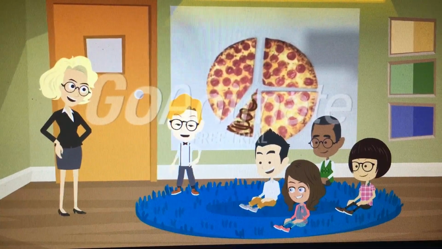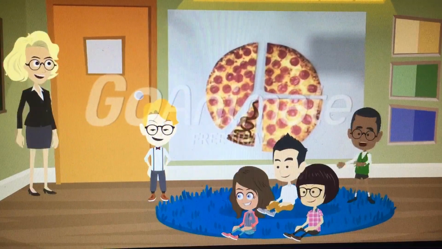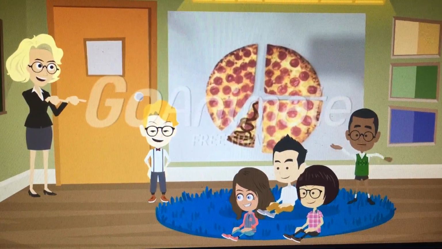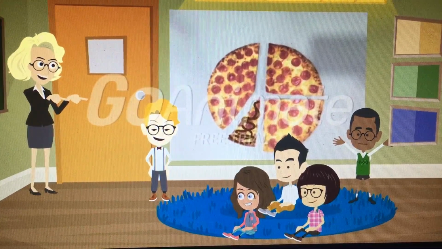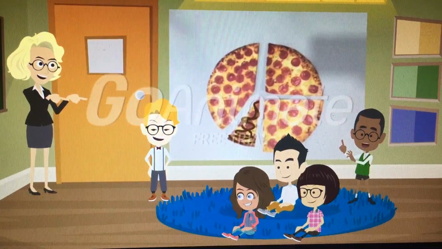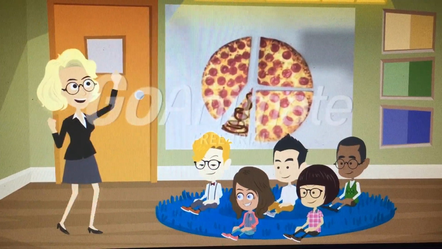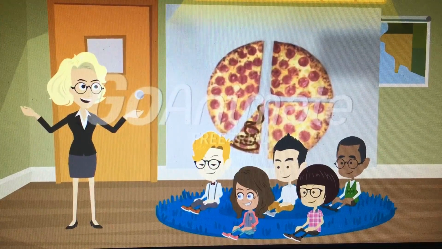Is this slice 1/4 of the pizza? Yes or no? Oh, I know. It's not, because in order to have 1/4 of a whole, all pieces must be equal. Excellent! What a way to wrap up our lesson on fractions.